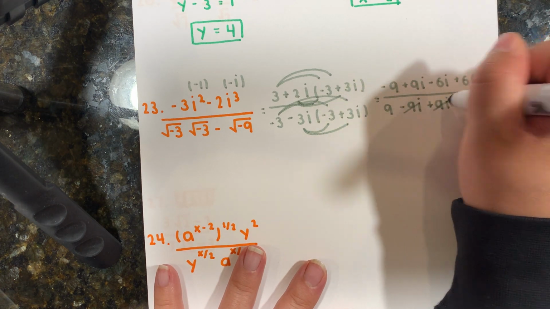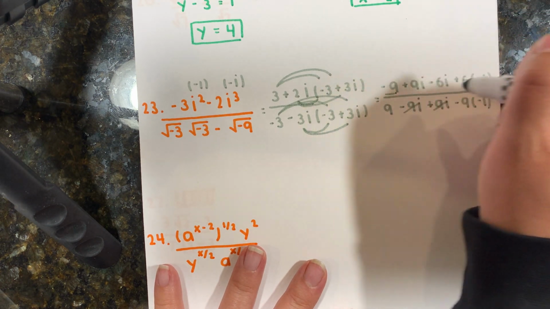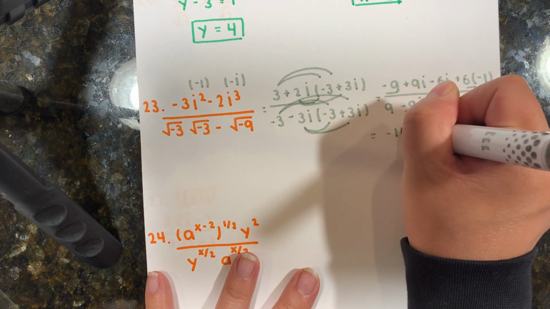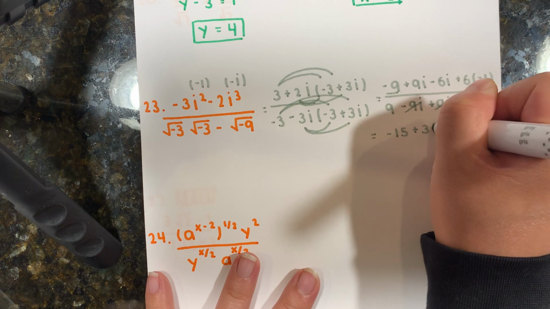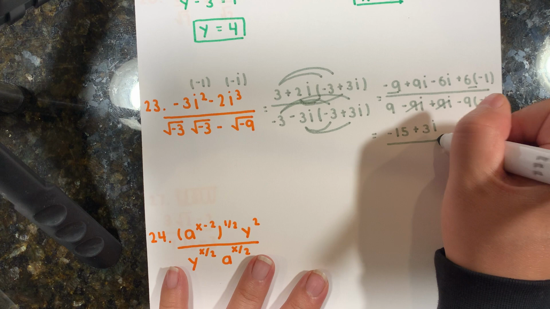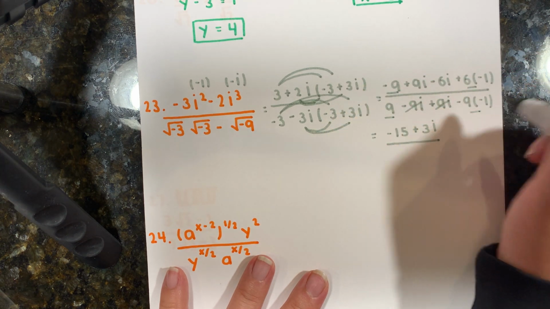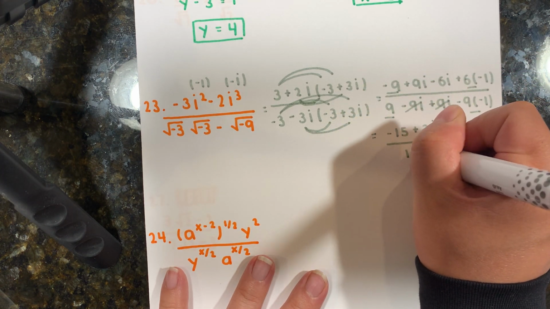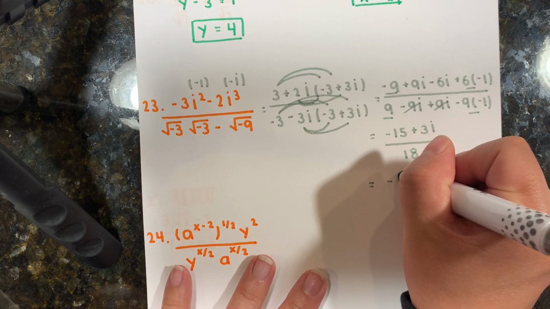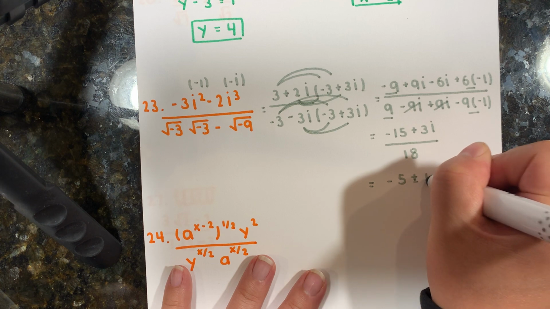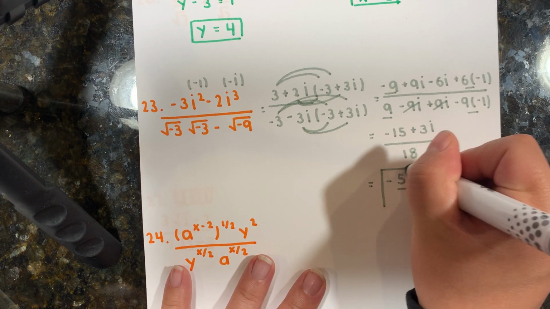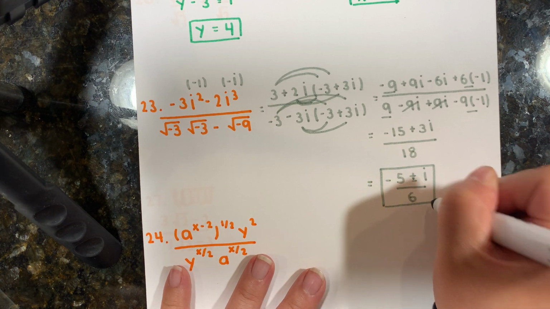So the 9i should cancel. In the numerator, I have negative 9 and negative 6, which would give me negative 15 plus 3i, because 9i minus 6i. And in the denominator, I'm going to have 9 plus 9, which is 18. So all of that right there is divisible by 3. So I would do negative 5 plus i over 6. And you can separate that into two separate fractions if you would have liked.